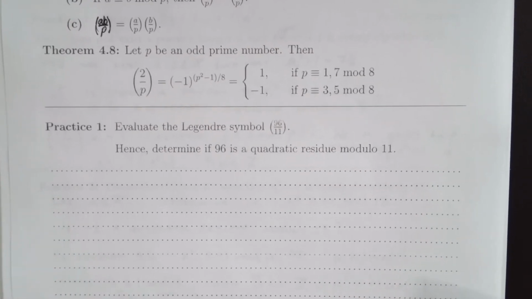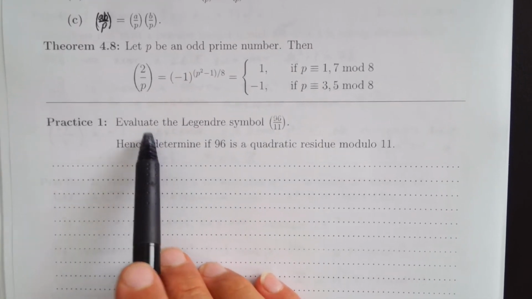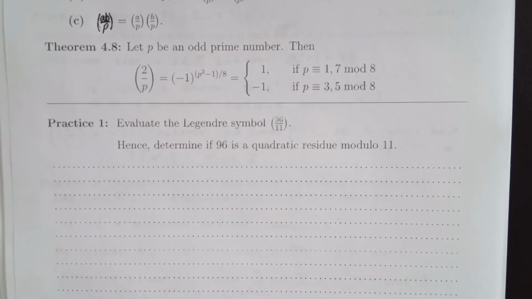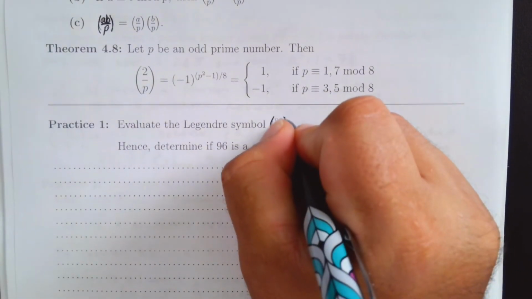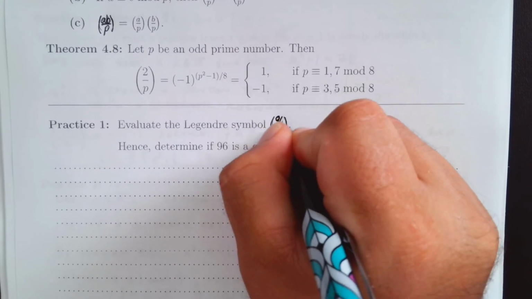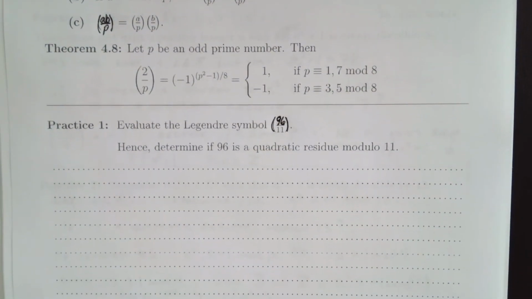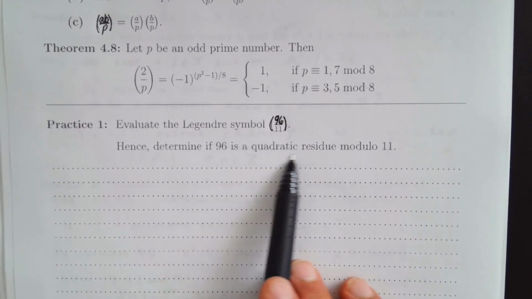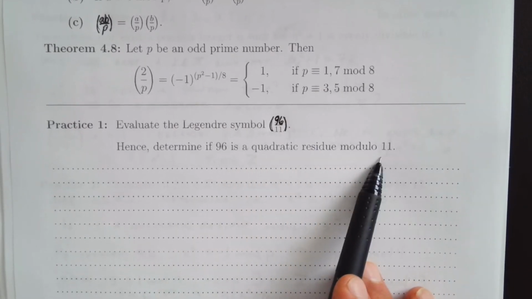But let's go ahead and show this through a couple of practice problems. The first one is going to be to evaluate the Legendre symbol of 96 modulo 11. So let's look at that: 96 modulo 11, and hence determine if 96 is a quadratic residue modulo 11.